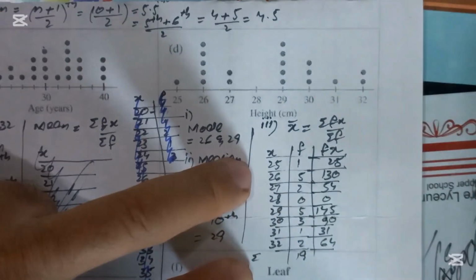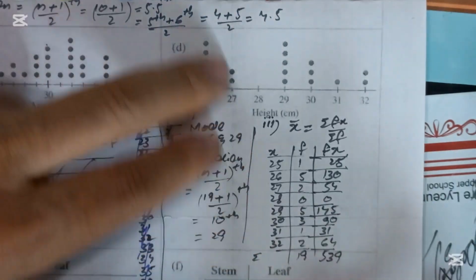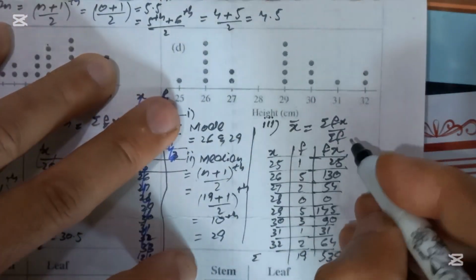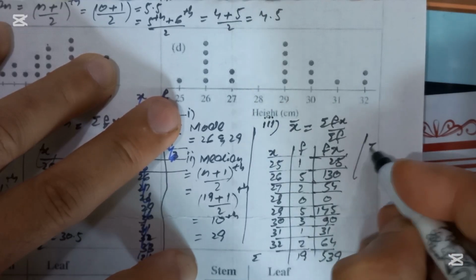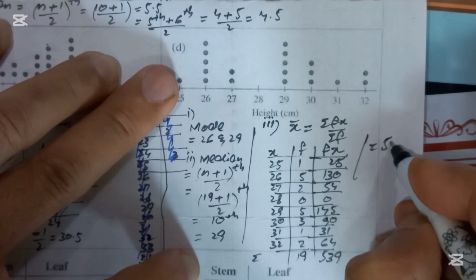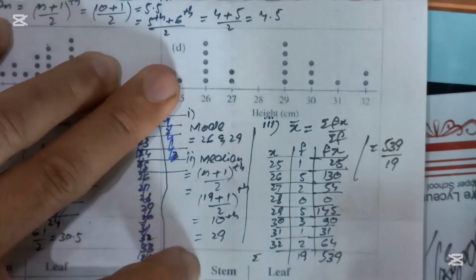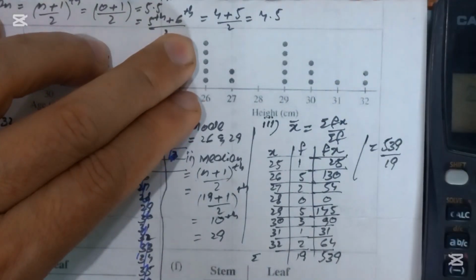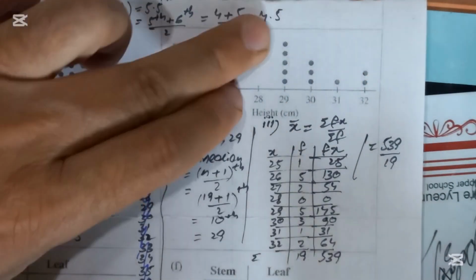The summation is 539. Now put the values of summation fx and summation f in the formula, and the answer will be 539 over 19. Now solve it on the calculator, divided by 19. The answer will be 28.37.